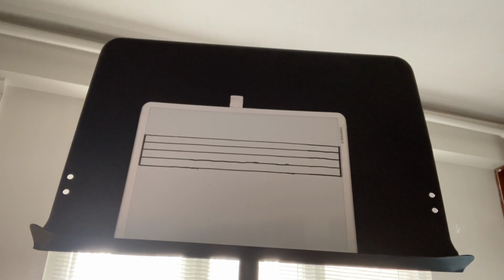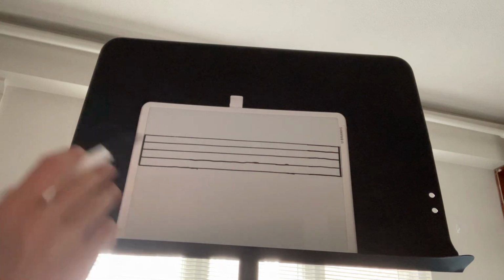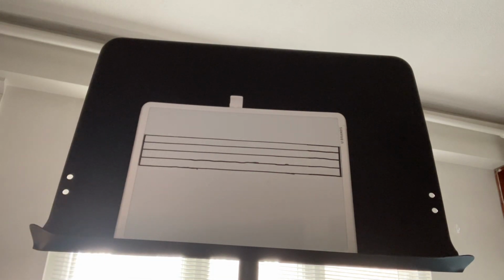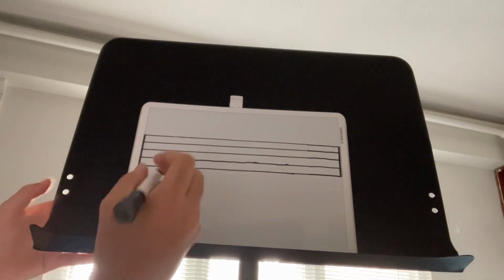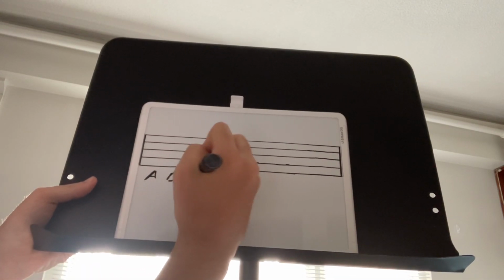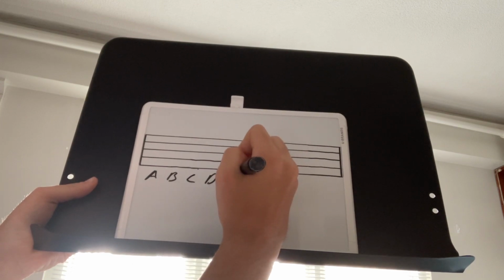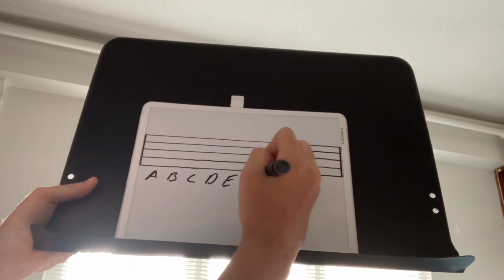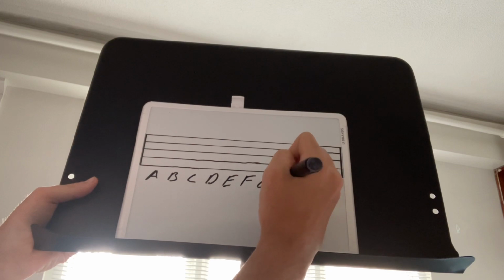Hello everyone, today we're going to be talking about the bass clef. So first, we're going to be talking about the staff. The staff is made up of 5 different lines and 4 spaces, each of which are used to tell you what note you're reading. Now when it comes to the musical alphabet, we only use 7 different notes. These notes are A, B, C, D, E, F, and finally G.